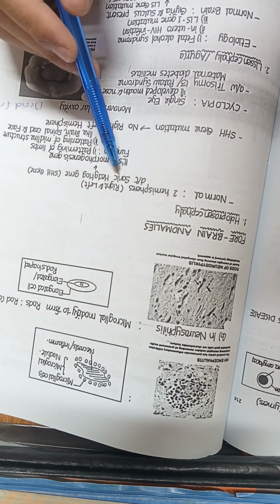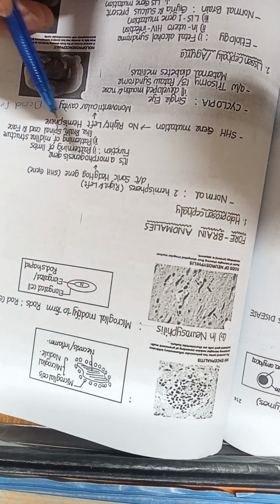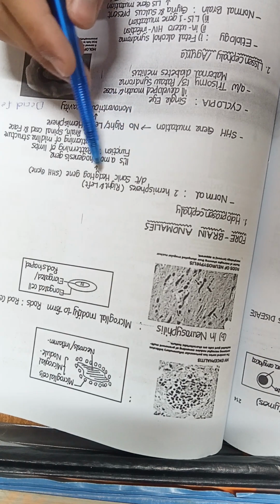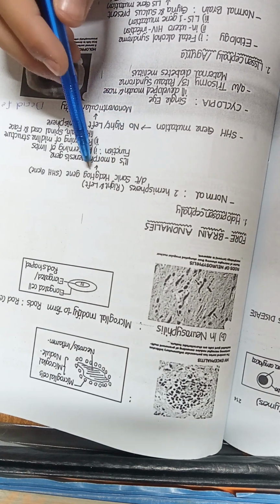The gene is called sonic hedgehog gene, SHH, and it is a morphogenesis gene. Morphogenesis means it is a formation gene, a structure formation gene.